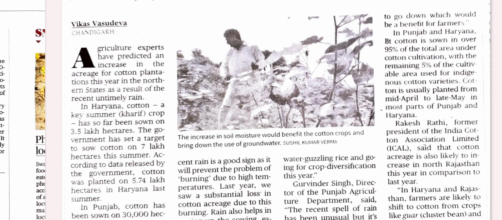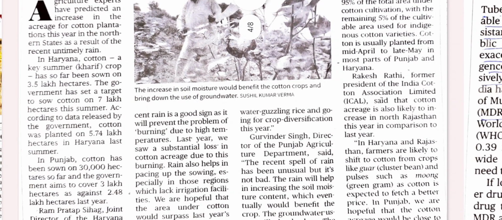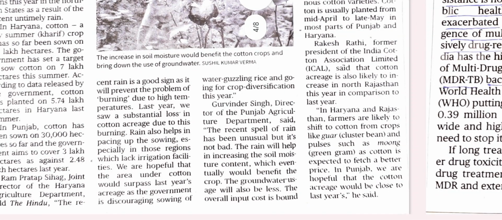Basically, it is important, so let's discuss why cotton and the climatic conditions. It is good in black soil. It can be harvested in black soil, and it is sowed during which month? It is sowed during April, middle of April.